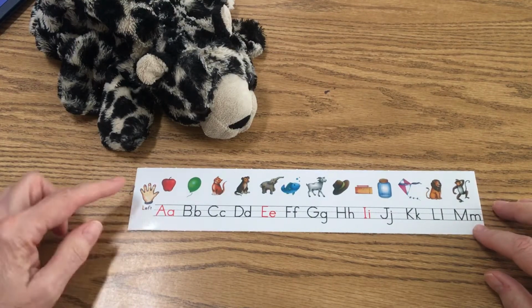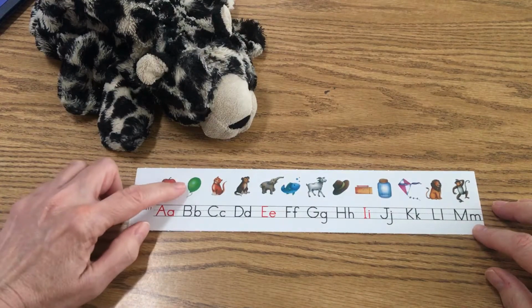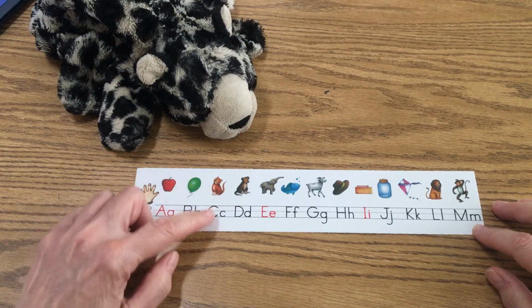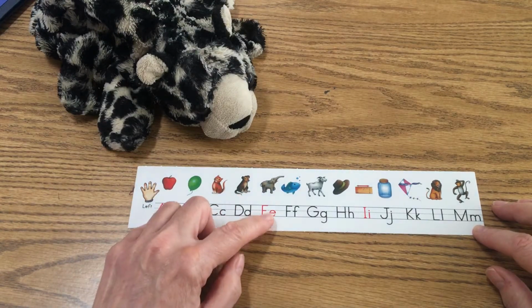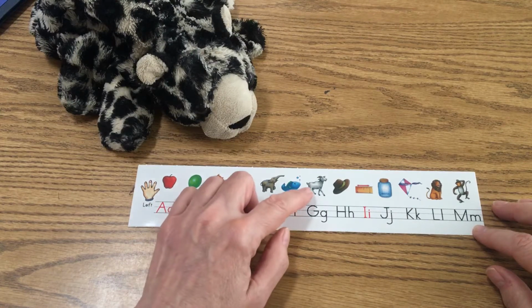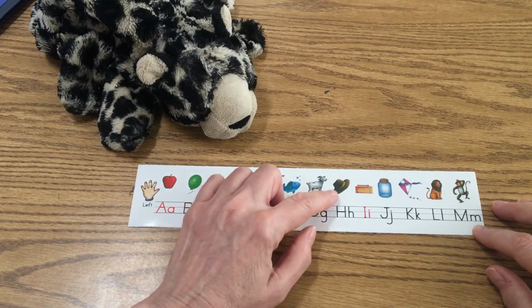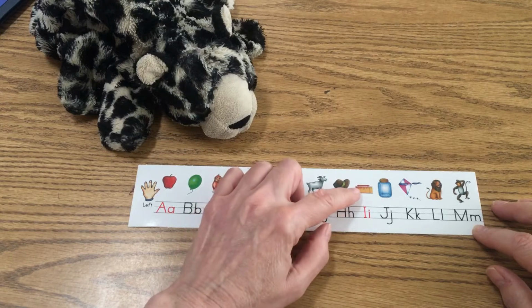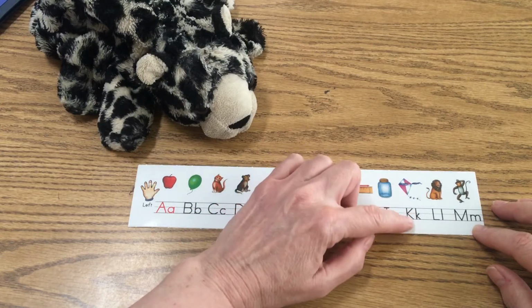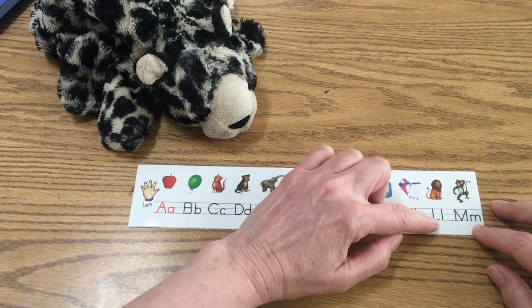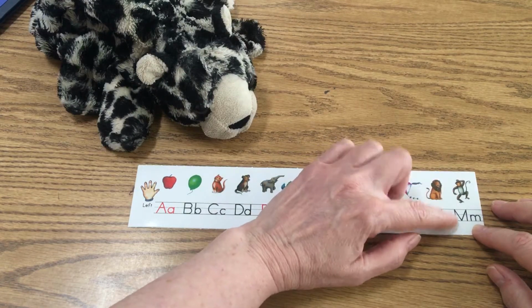Here we go. Apple, A. Balloon, B. Cat, K. Dog, D. Elephant, E. Fish, F. Goat, G. Hat, H. Inch, I. Jar, J. Kite, K. Lion, O. Monkey, M.